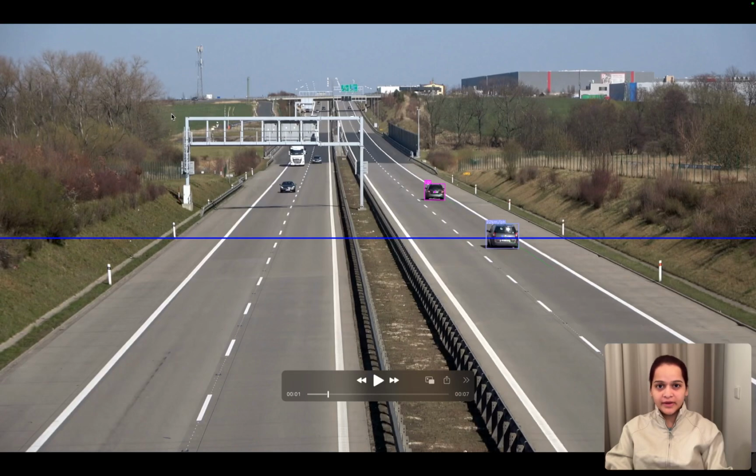Welcome back, coders. In this tutorial, we'll see how to achieve the solution for estimating the speed of vehicles using Ultralytics.